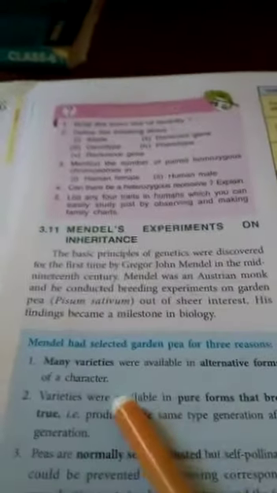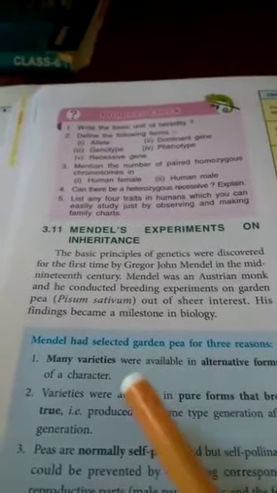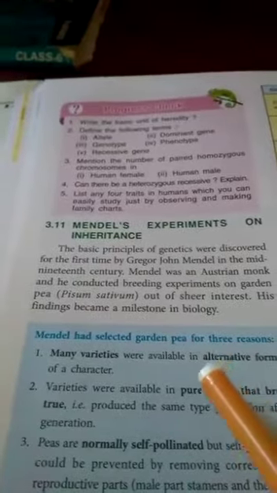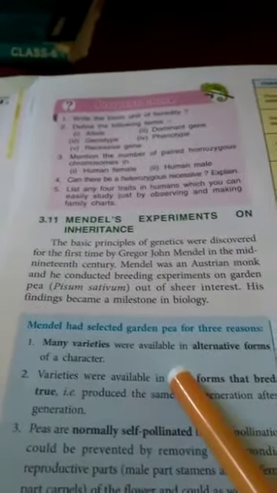Number one is that many varieties were available in alternative forms of characters. Because many varieties were available, different experiments can be carried out with the help of them.